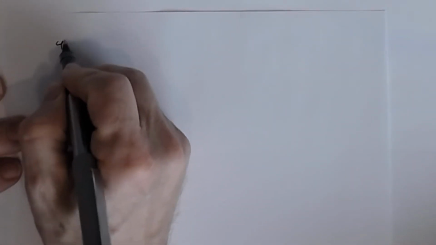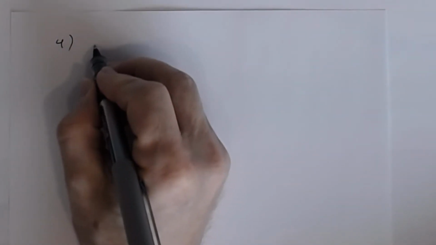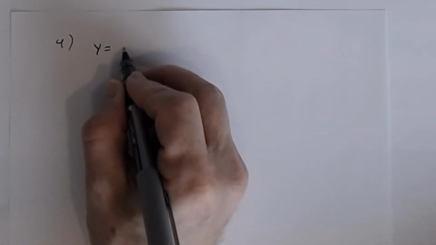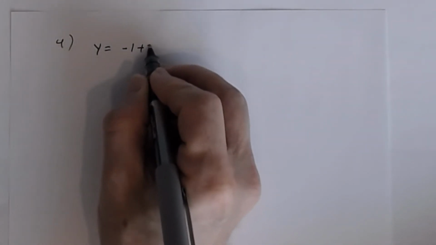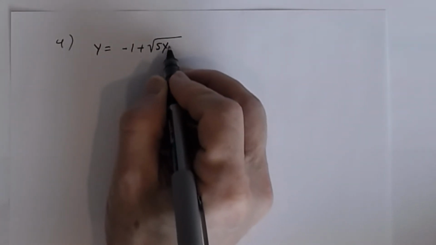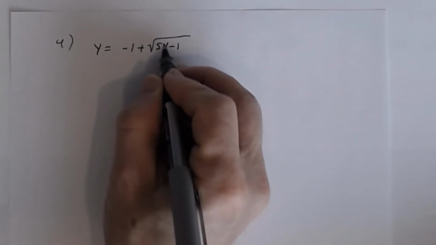Okay, so this is going to be number 4. All right, number 4. So let's say we have y equals -1 plus the square root of 5y minus 1. That's a y right here.